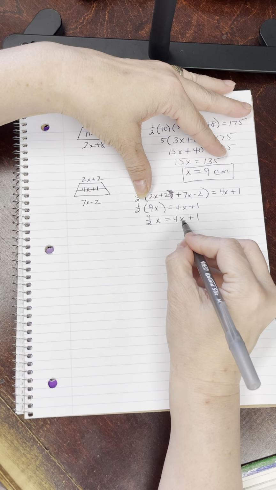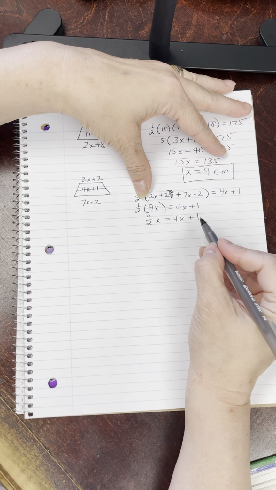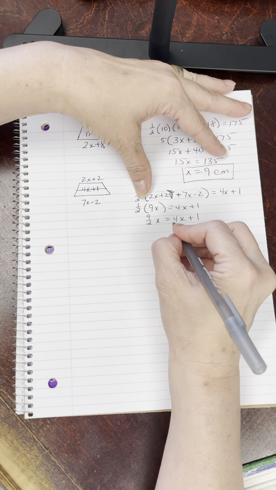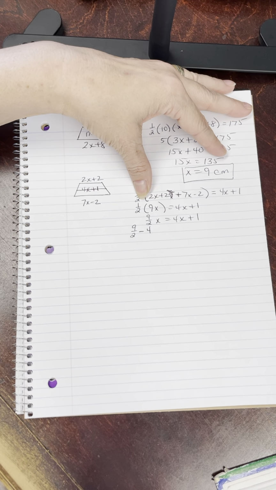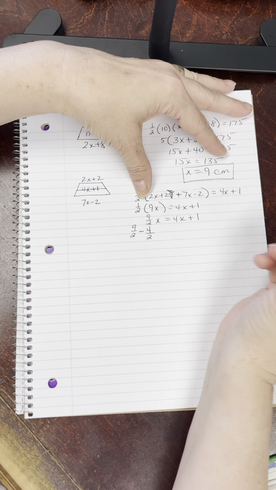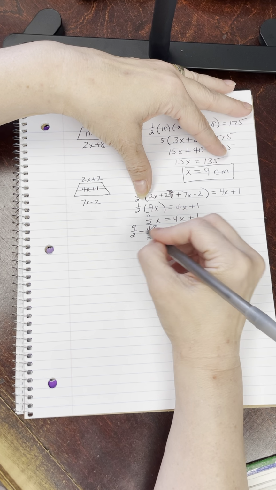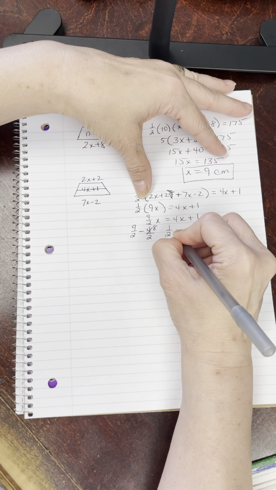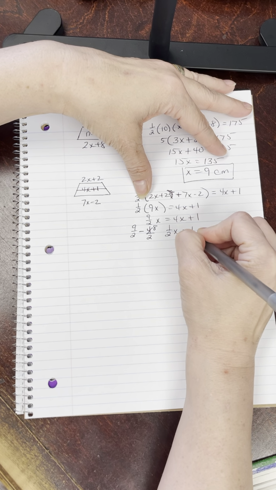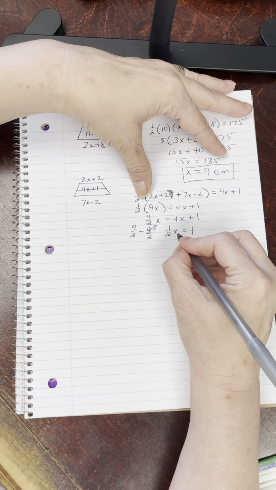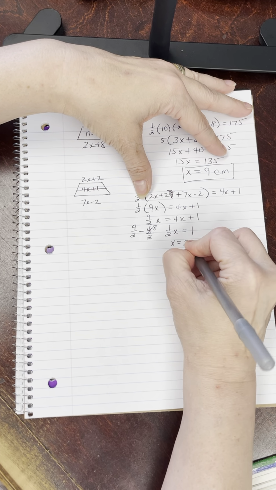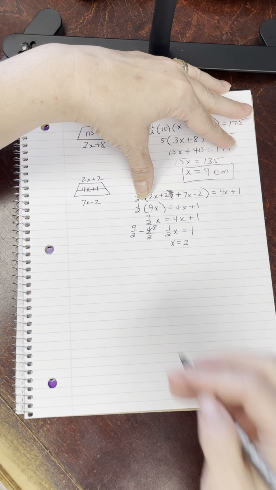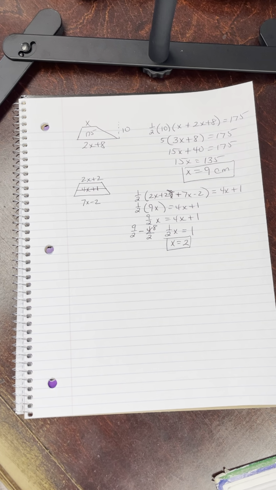My x terms need to go together, and I want the number on the other side since I'm solving for x. So I'm going to minus 4x. 9/2 minus 4 is what I'm trying to do. Common denominator of 2, that's going to change that to 8. 9 minus 8 is 1, so I have 1/2 x equals 1. When I divide the fraction to remove it, flip and multiply, so x equals 1 times 2, which is 2. And they wanted me to solve for what x was. Final example, then we're done.